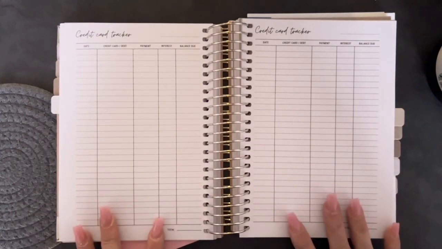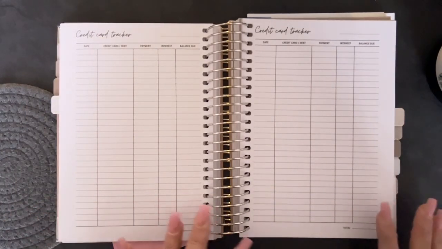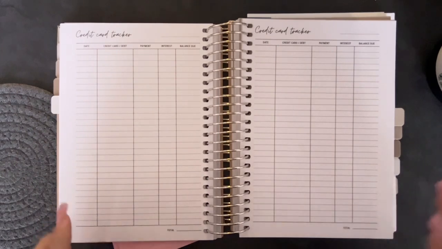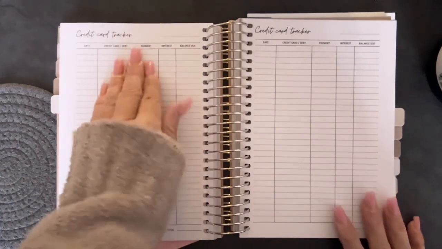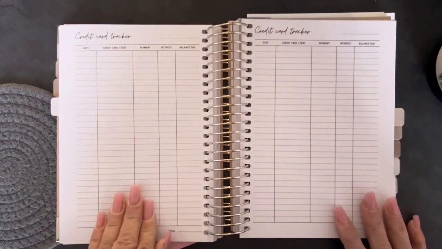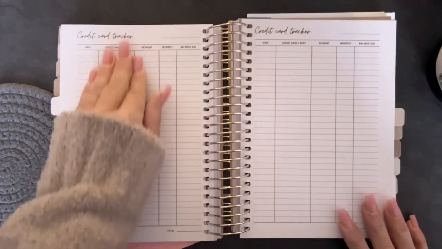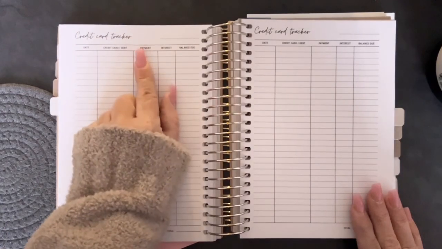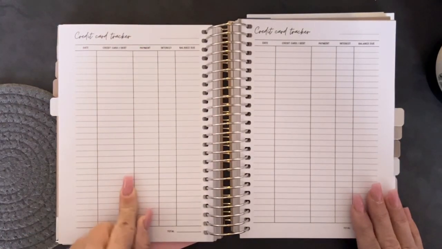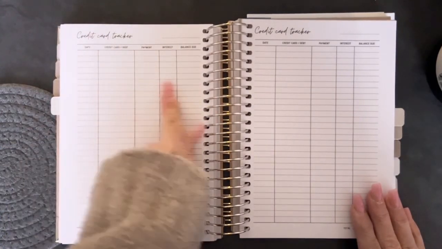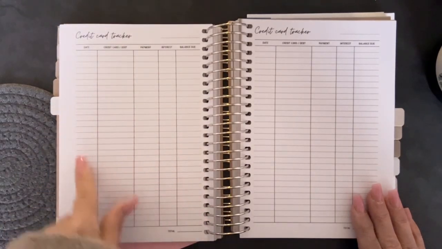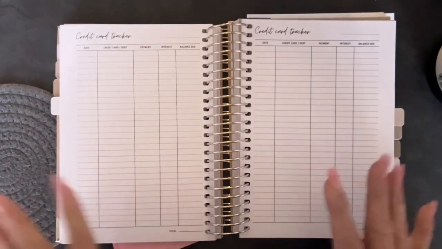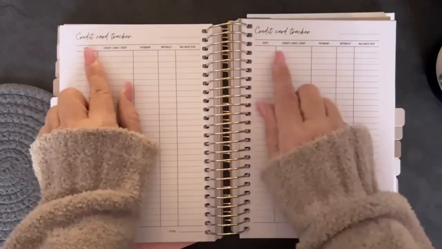All right, credit card tracker. Again, this is the same situation, so you can focus on one or the other. Personally, I would just list out all of my credit cards every month, and I would do them from the lowest to the highest. And I would just monitor what I have. If you made a payment, you can keep track. So again, it's just like an expense tracker, but it's a credit card.